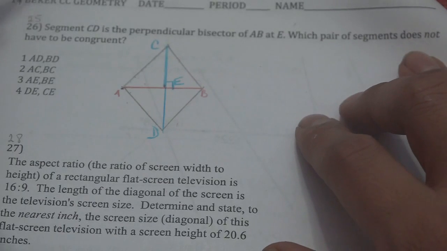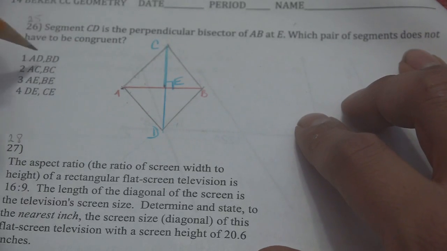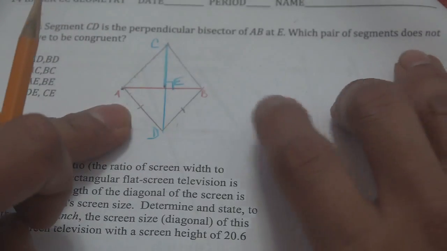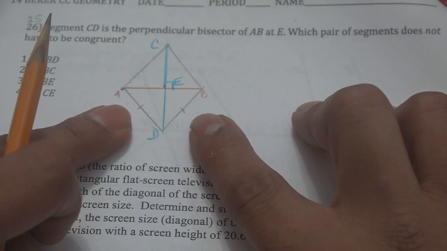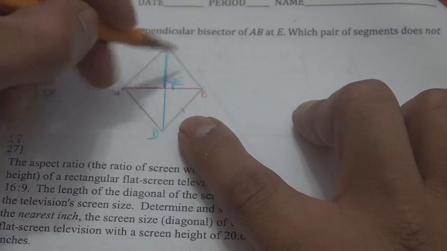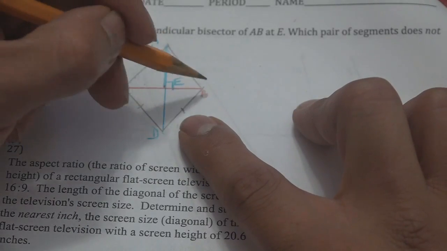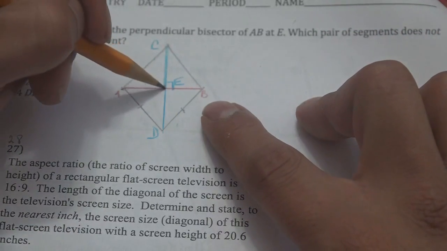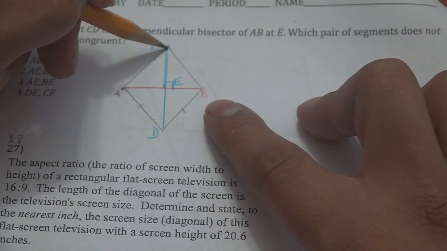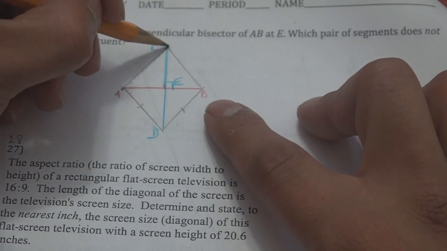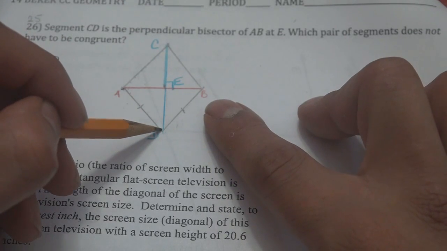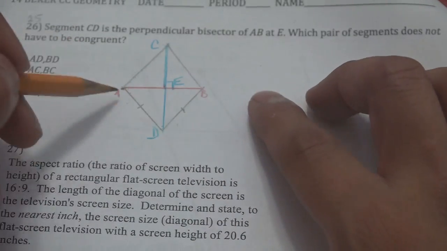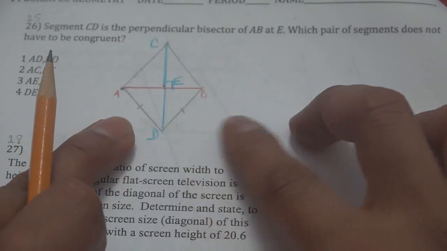All right, so which pair of segments does not have to be congruent? AD and BD. Actually, these two segments are congruent. They have to be congruent, because segment AE is congruent to segment EB. Now, anywhere you go on the perpendicular bisector, you're going to have the same distance from this point to this point than from this point to this point. Okay, they are equidistant. They form an isosceles triangle, so they have to be congruent.